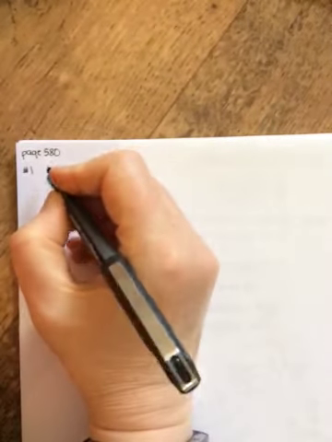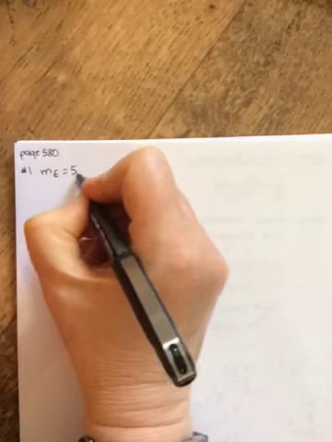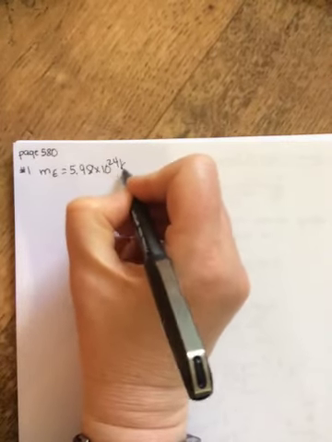Okay, so page 580, number 1. Find the gravitational force between the Earth and the Sun. And then in brackets it says see Appendix B, physical constants and data. And that's so you can get the mass of the Earth, the mass of the Sun, and the radius between them. Okay, when you look it up, the mass of the Earth is 5.98 times 10 to the 24th kilograms.